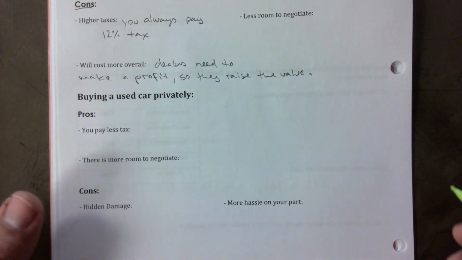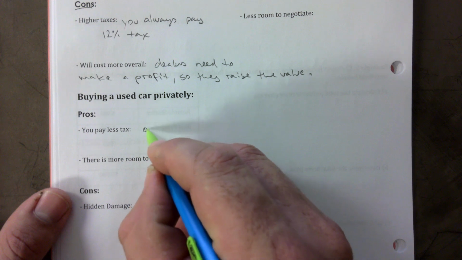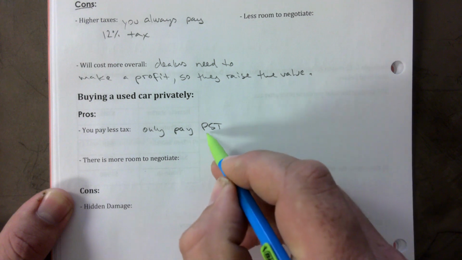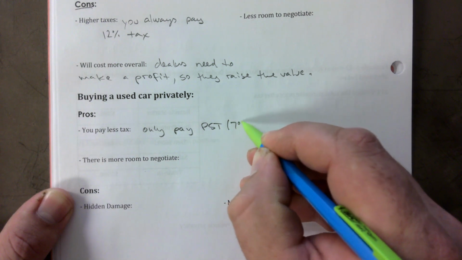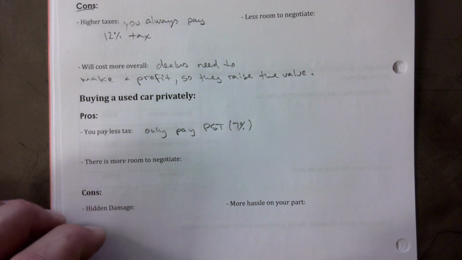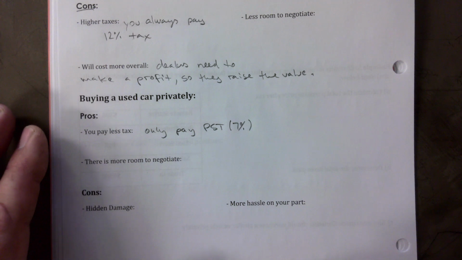Buying a used car privately, you pay less taxes, right? Only pay PST. Make sure you understand, right? PST is the 7%. If you forget, it's on your formula sheet. More room to negotiate. I'm just going to leave that there.